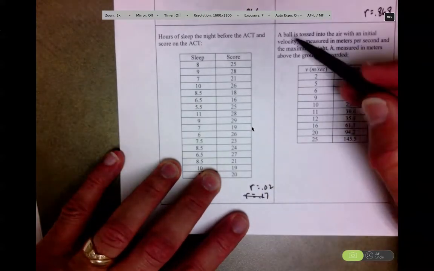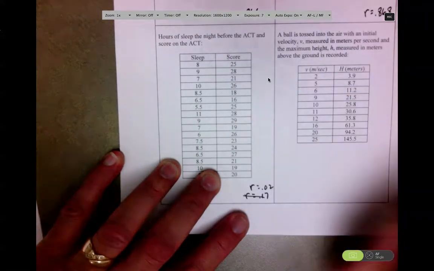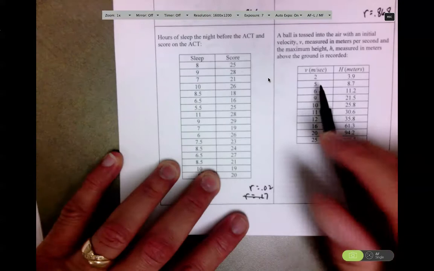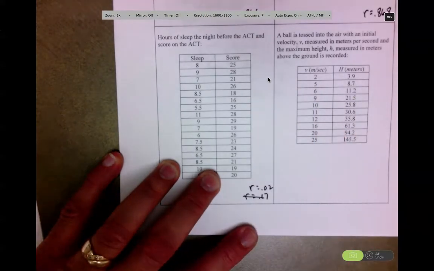All right, and then this one, we've got a catapult that's going to throw a ball up into the air, and I can control the initial velocity, how fast it comes off the catapult, and then how high it goes before it starts to come back down.